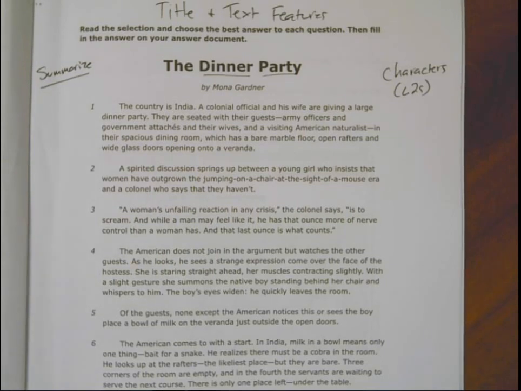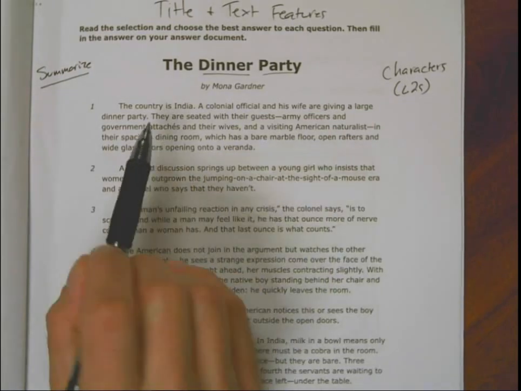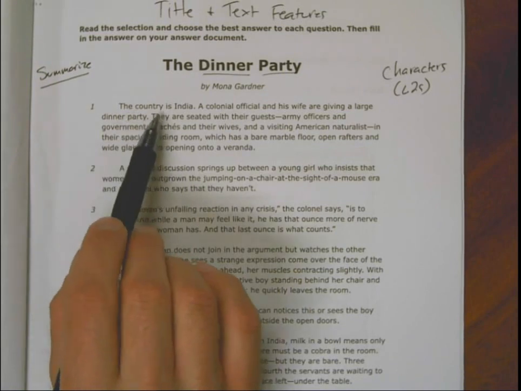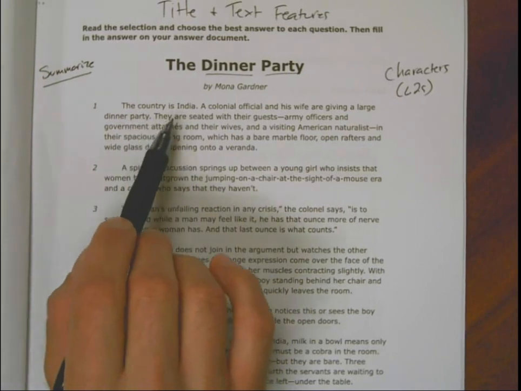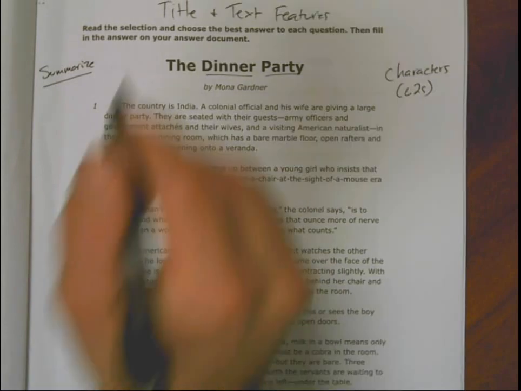Usually the first paragraph is really important, especially in a story this short. If the story is this short, they've got to get a lot done in the first paragraph. So watch this. As I read, follow along with me. The country is India. I've got my setting right there, India.